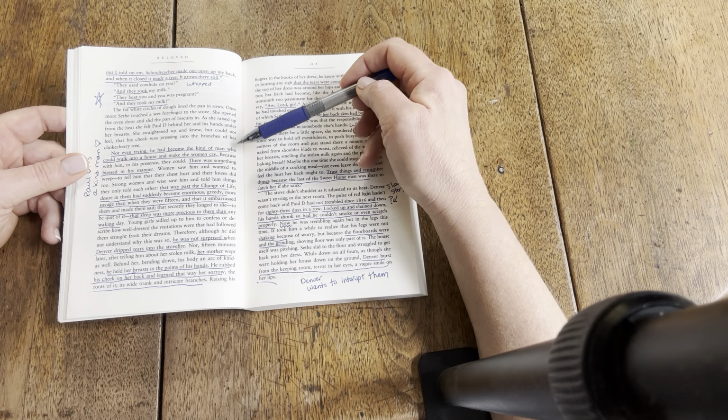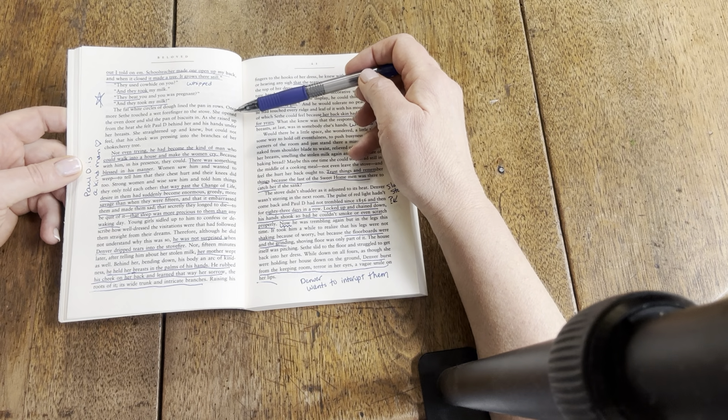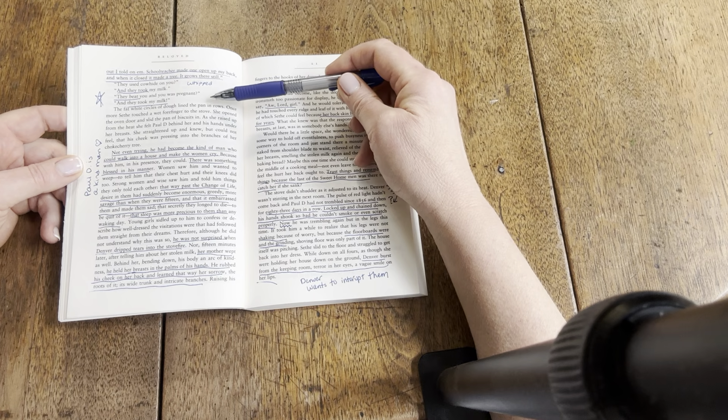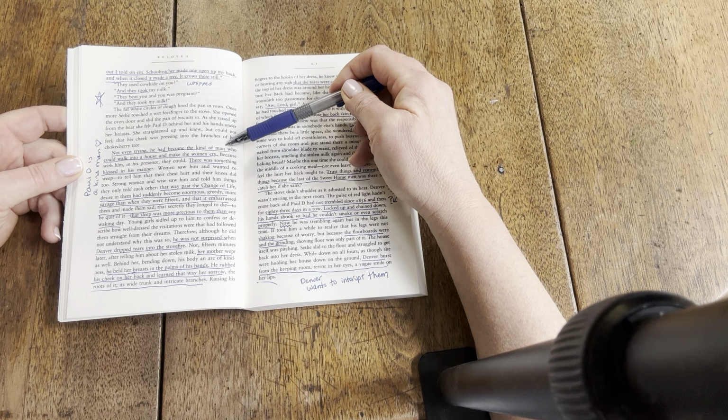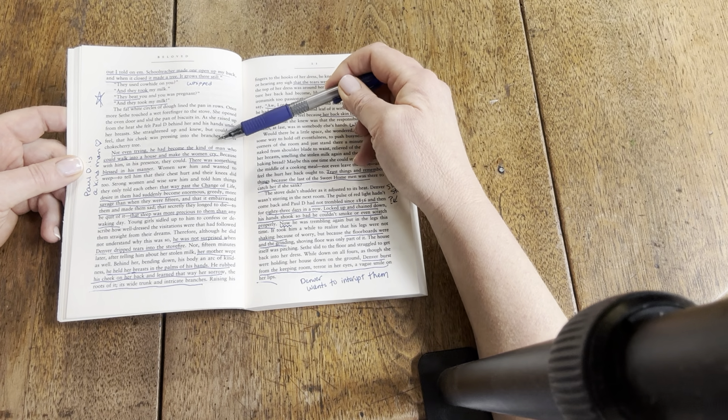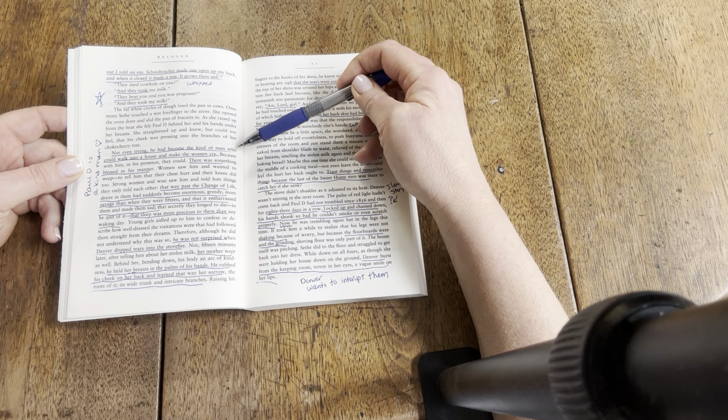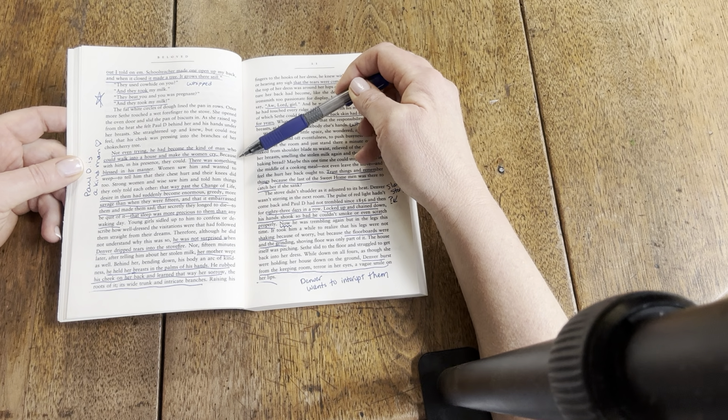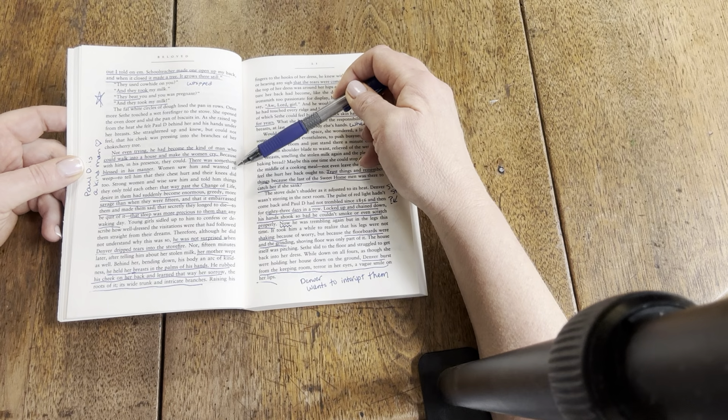So this is a terrible thing, obviously. And Paul D feels so much sympathy for her. It says, "Not even trying, he had become the kind of man who could walk into a house and make the women cry, because in his presence they could. There was something blessed in his manner."